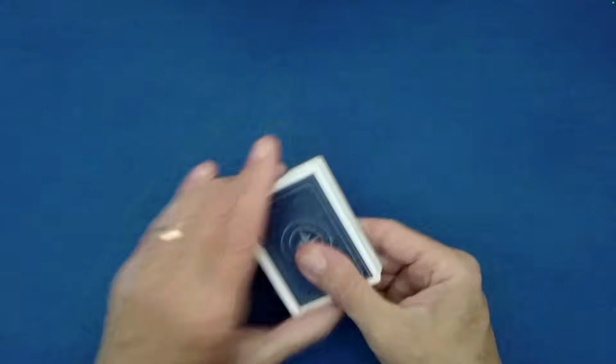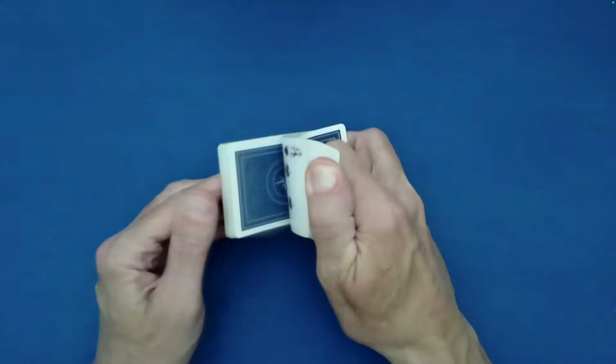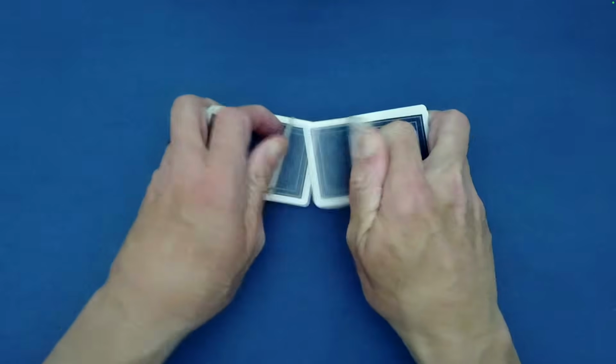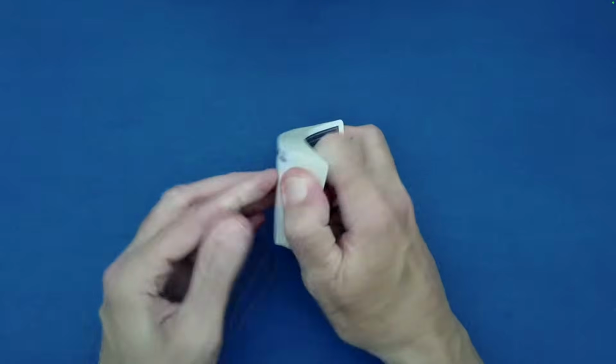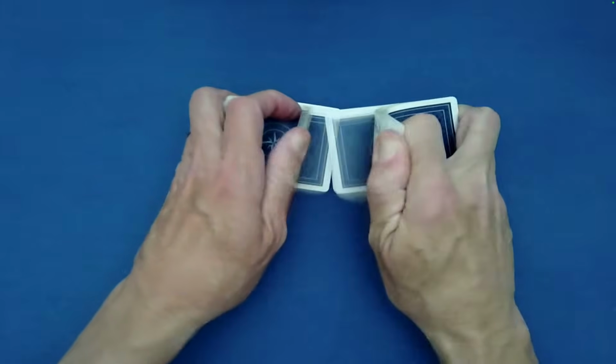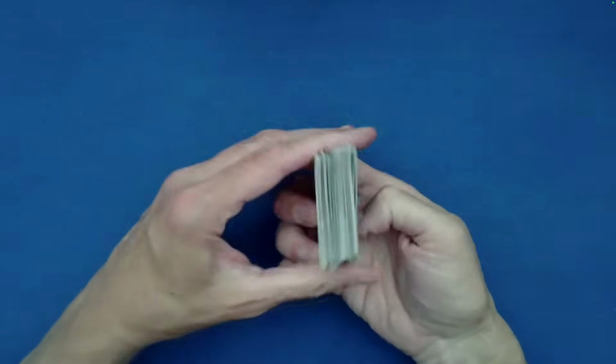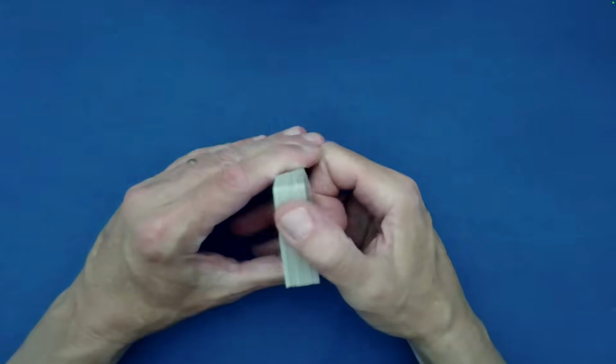Okay, I have a brand new effect to share with you today. I call it the lone survivor of lone survivors. So this is like the ultimate lone survivor. We need 8 random cards for this effect.